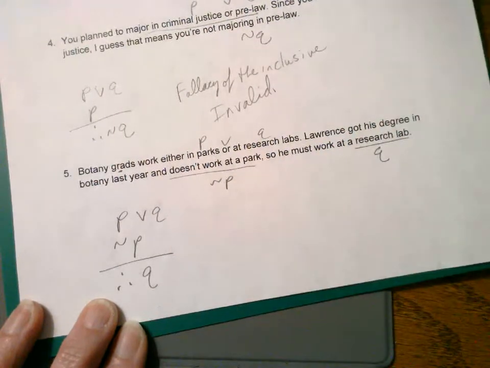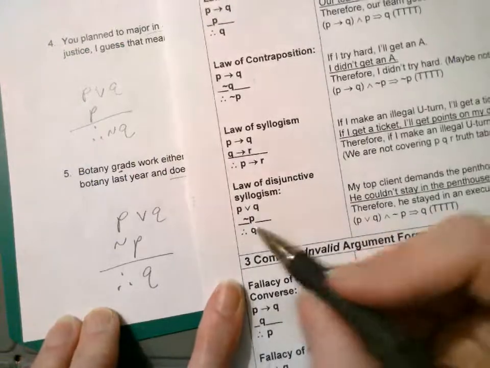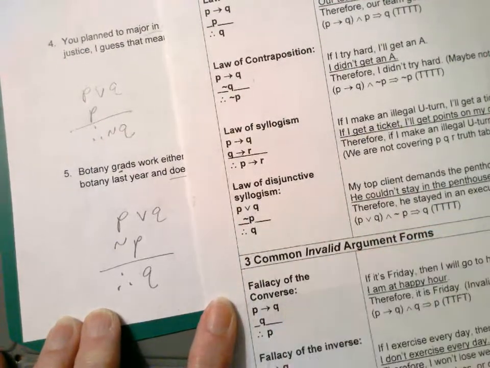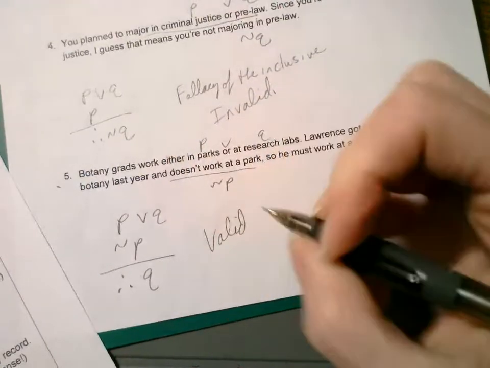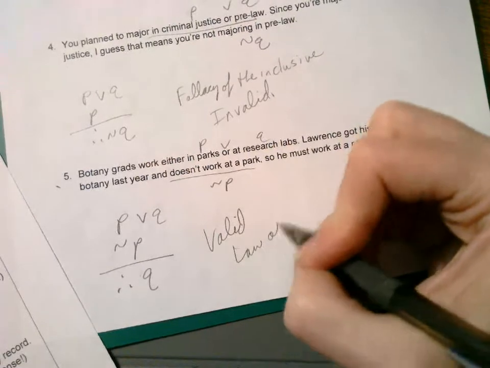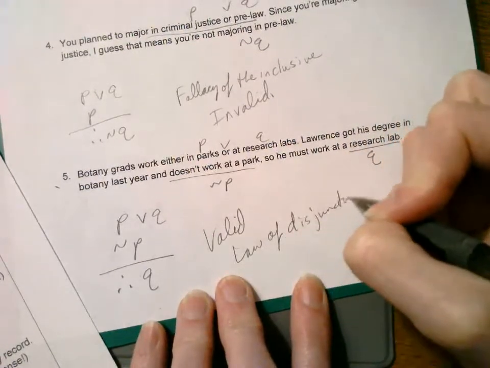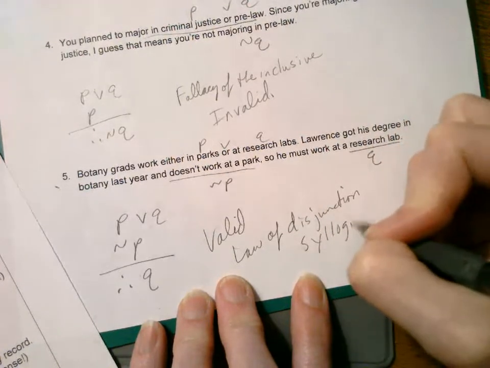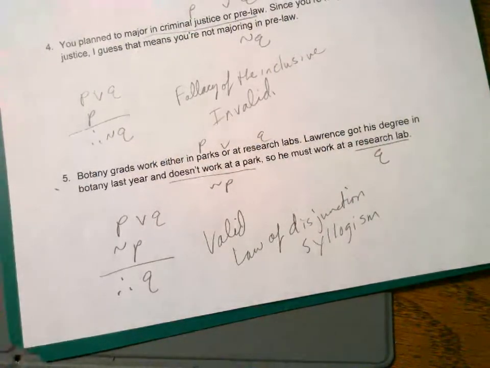That is actually right here: P or Q, not P, therefore Q. So this is actually a valid disjunctive syllogism. Okay, so keep these handy in your notes.